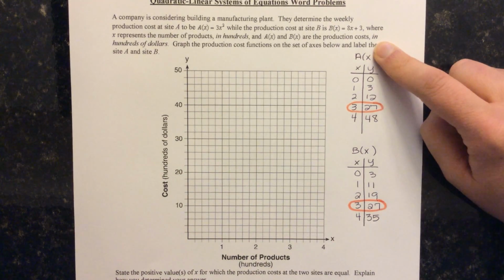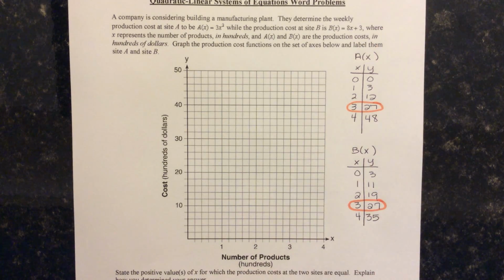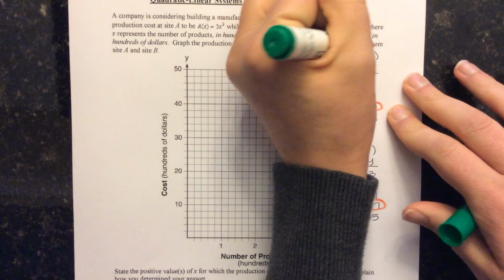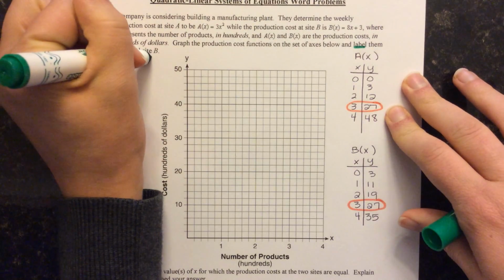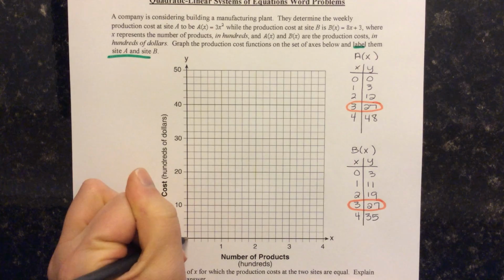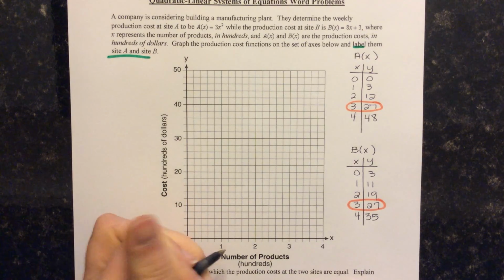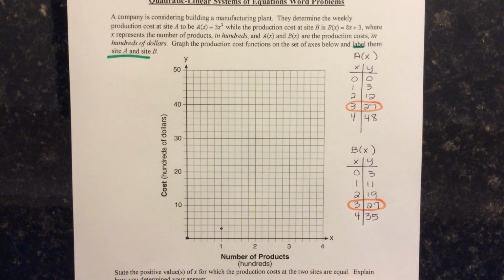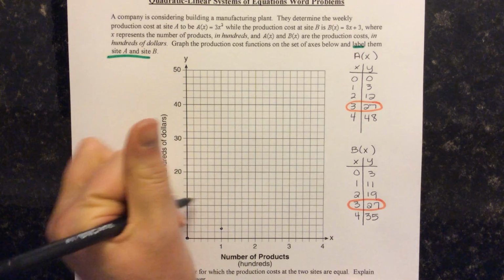So I'm going to start with this A of x. I'm going to graph that. Really important, it does say that we do have to label these, so I don't want to forget to label it site A and site B, because I will lose points if I don't do that. So, all right, so here's A. It's 0, 0, and you can go ahead of me if you'd like. 1, 3 would be right here. 2, 12.